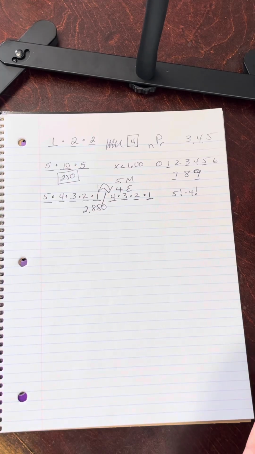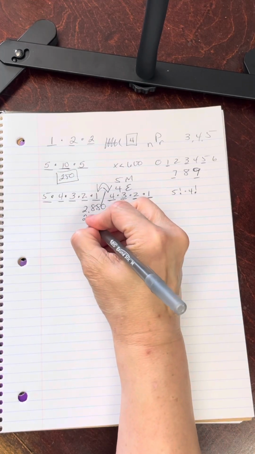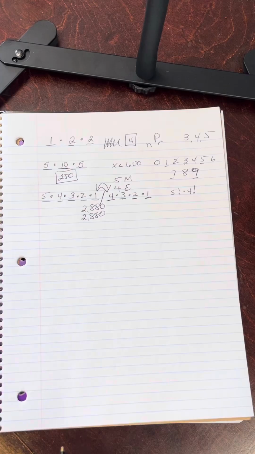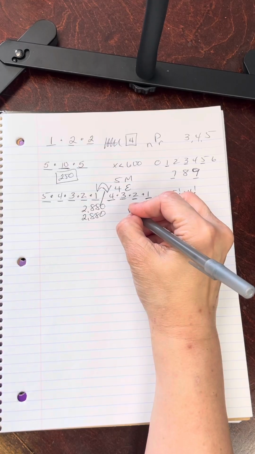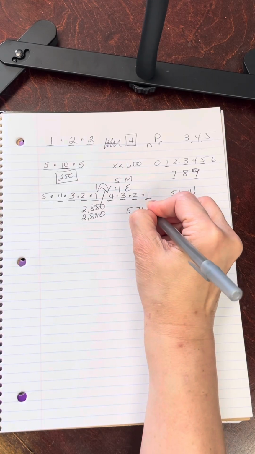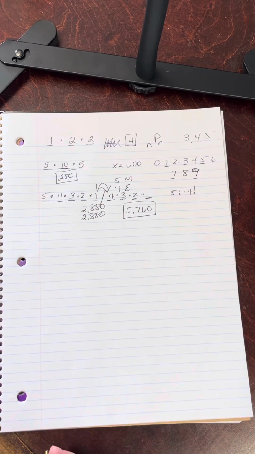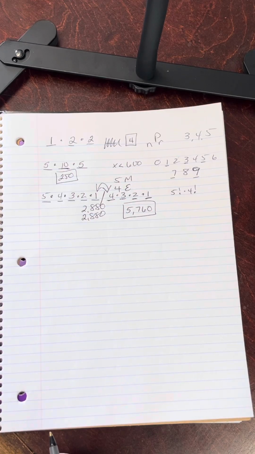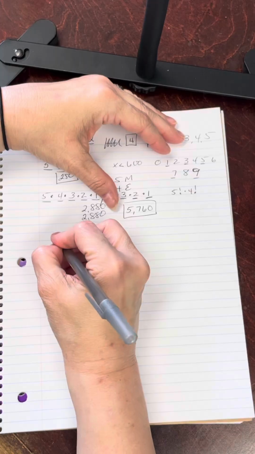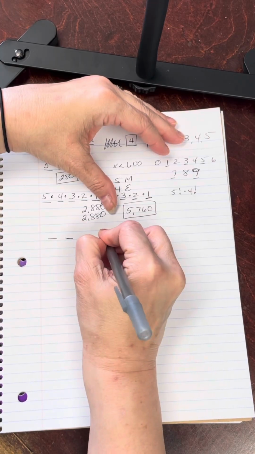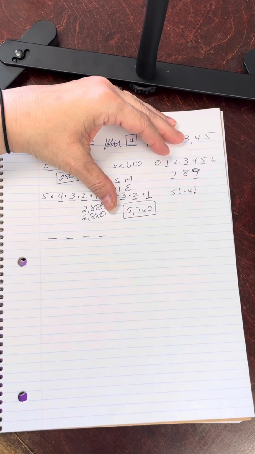it's the same set of numbers. So that's another 2,880 possible choices. So I could just double the 2,880 or multiply by 2, however you wish to do it. But the actual answer is 5,760 permutations.